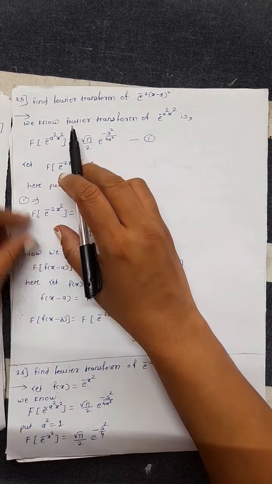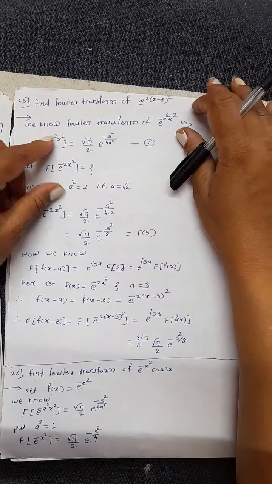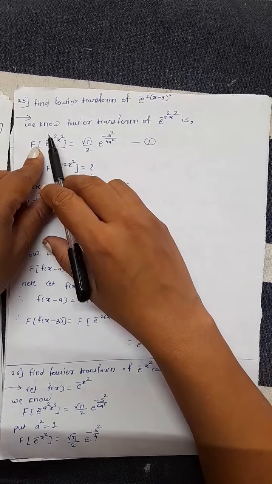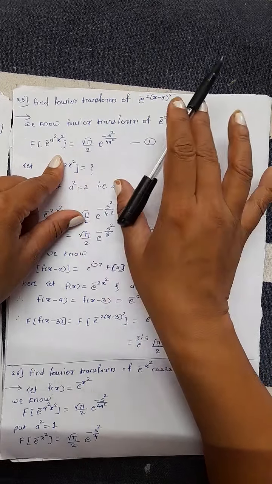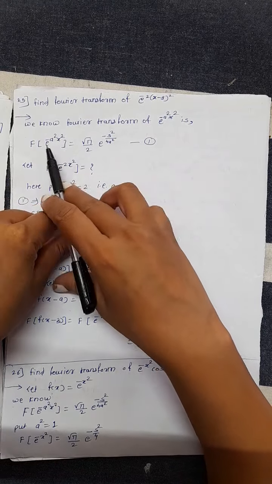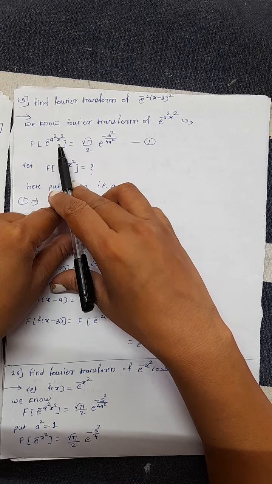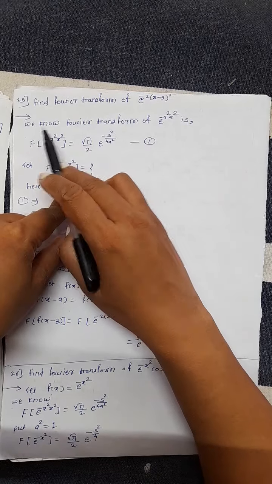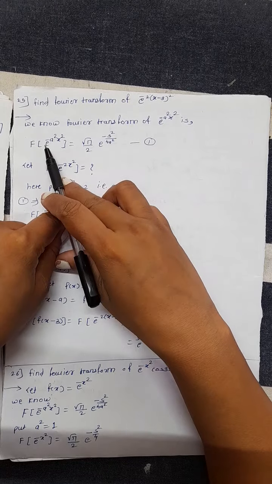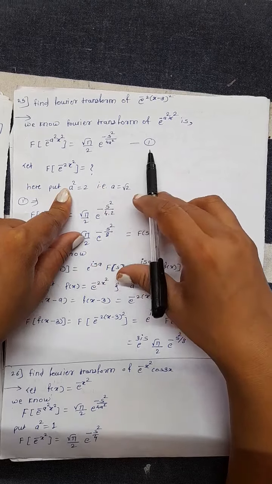Now let us see the next example. Find the Fourier transform of e^(-2(x-3)^2). We are going to use one standard Fourier transform, that of e^(-a^2 x^2). Mug up this formula, because in so many examples we are going to use this directly. The Fourier transform of e^(-a^2 x^2) is this result: root of pi upon 2 times e^(-s^2/(4a^2)). Call that equation number 1.